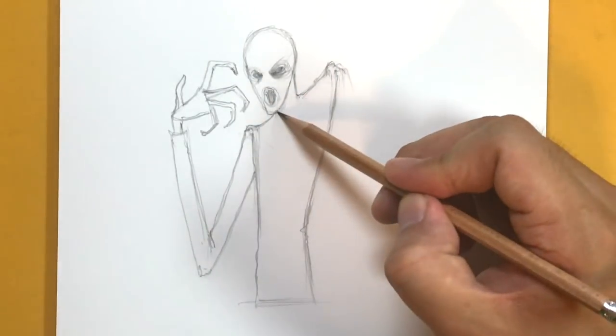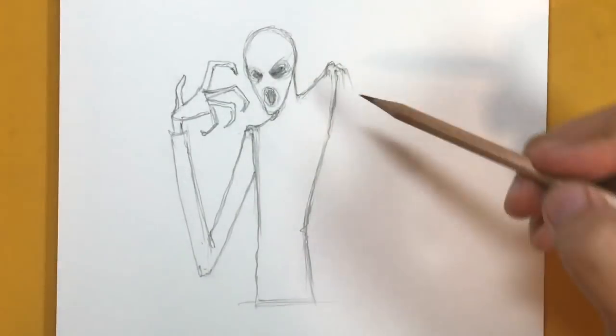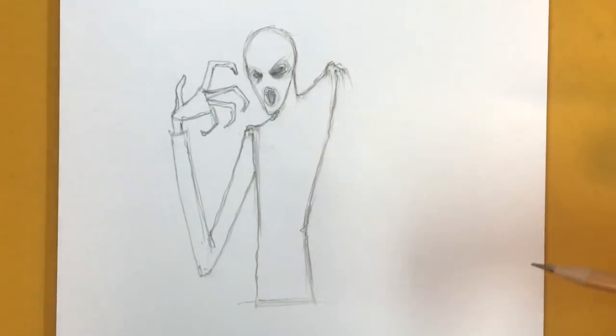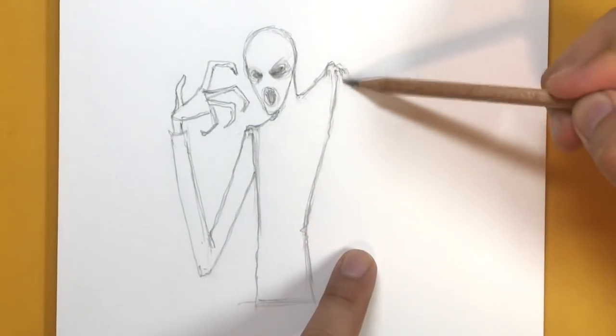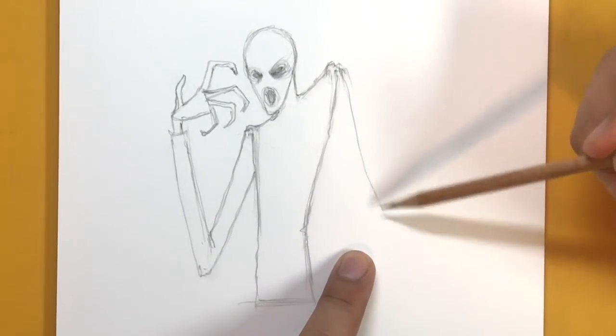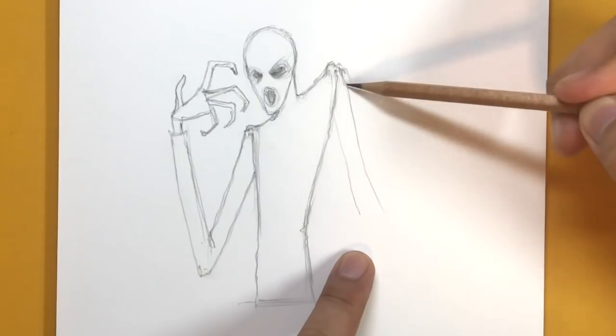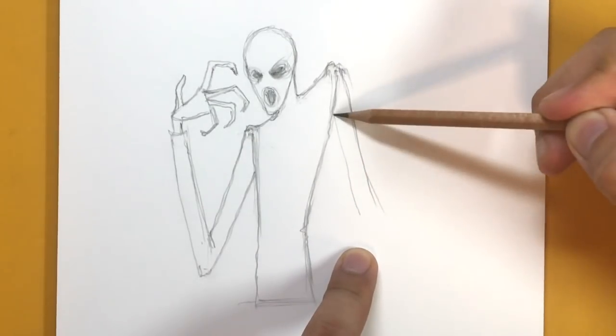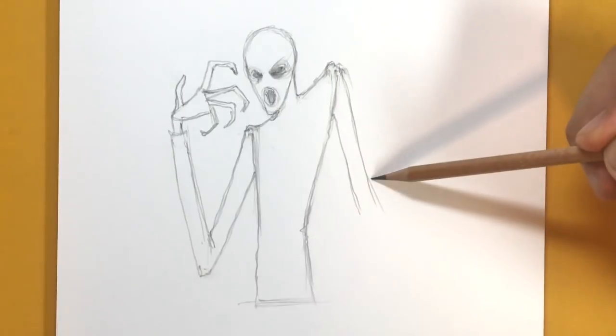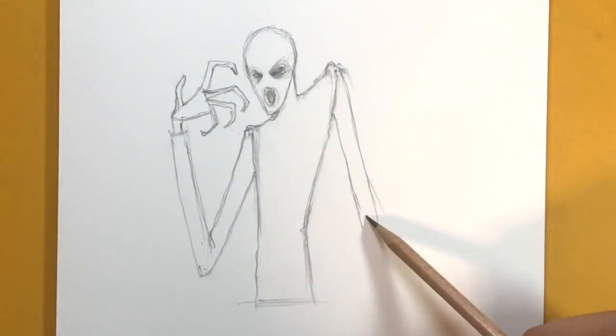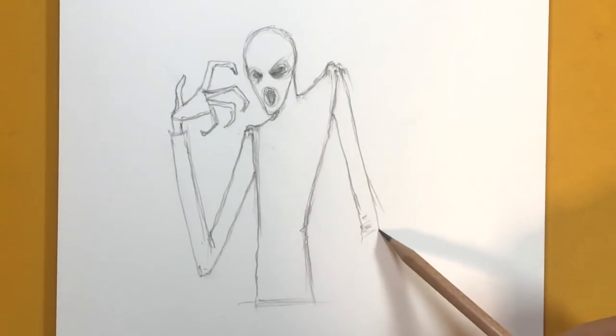There you go. Of course, like I said, this is my interpretation of Slender Man. Okay, so here, let's bring this down. Going down like this. You want to make it skinny again, as always. Elbow, we're going to put the elbow right around here.